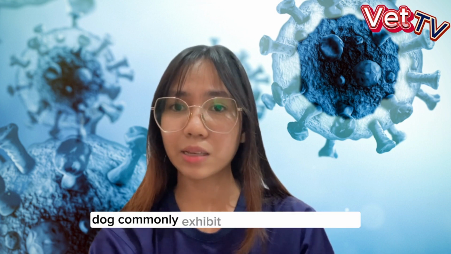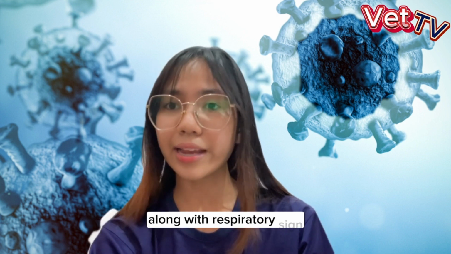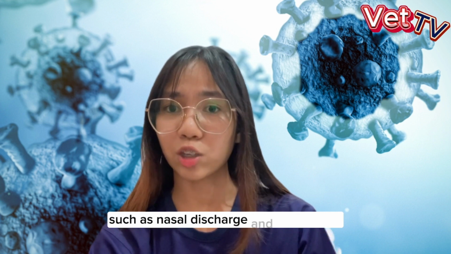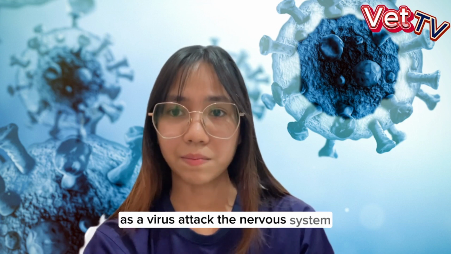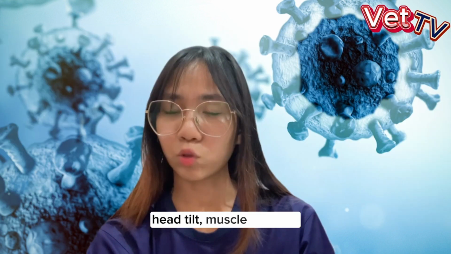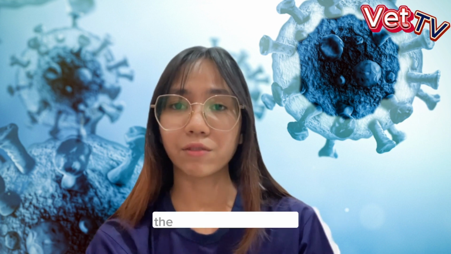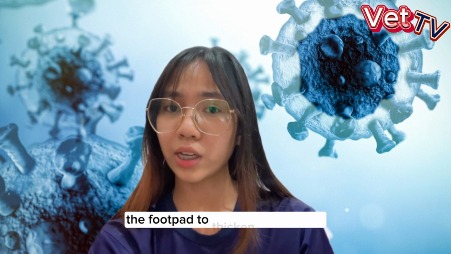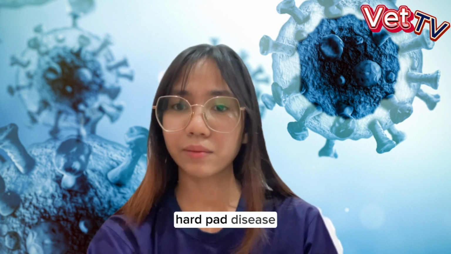Infected dogs commonly exhibit systemic clinical signs such as fever, lethargy, and loss of appetite, along with respiratory signs such as nasal discharge and pneumonia, and also gastrointestinal signs such as diarrhea. As the virus attacks the nervous system, infected dogs develop circling behavior, head tilt, muscle twitches, seizure, and partial or complete paralysis. The virus may also cause the foot pad to thicken and harden, leading to its nickname, hard pad disease.